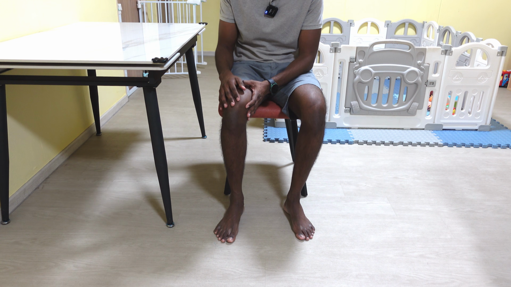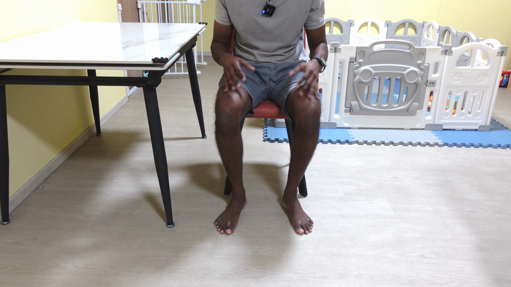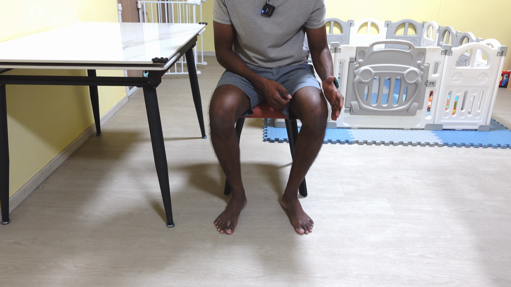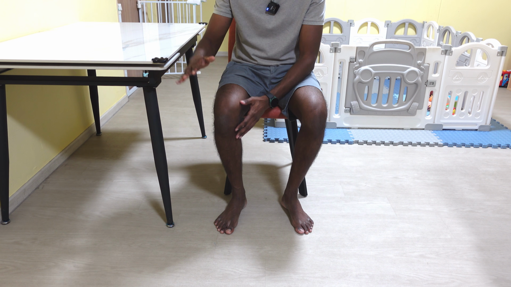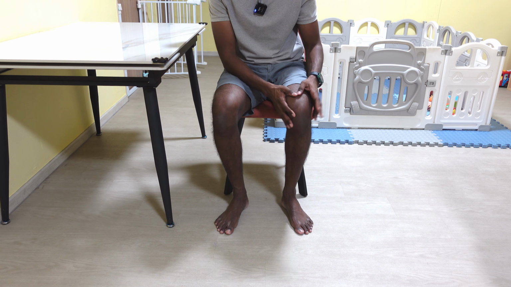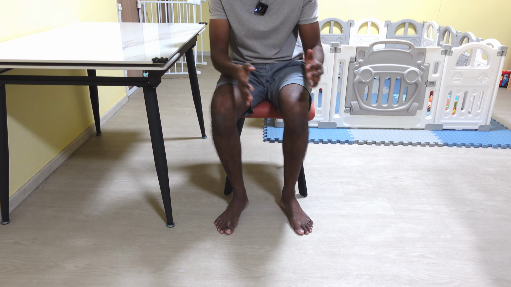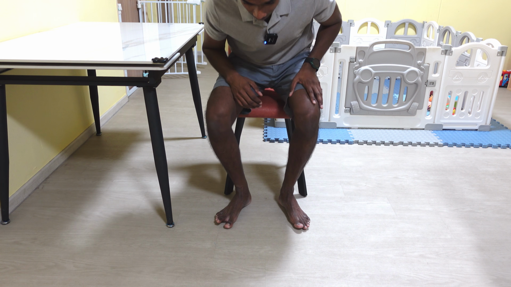For the third self-test to identify whether you have a weakness in your hip and your knee, I'm going to get into a standing position first. Before you get into standing position, I need you to hold on to something at the front or on your stronger side. So for this example, this side is my stronger side and this side is my weaker side.